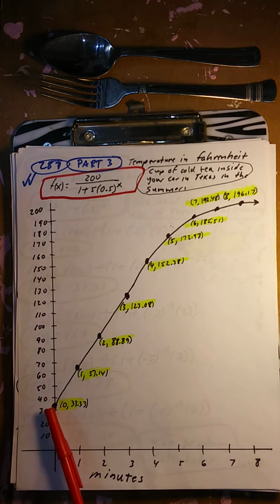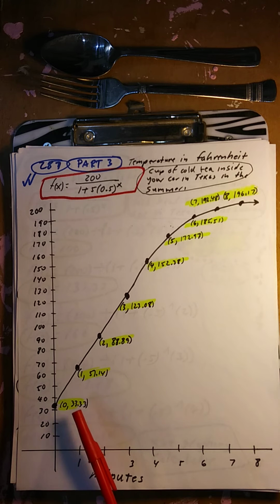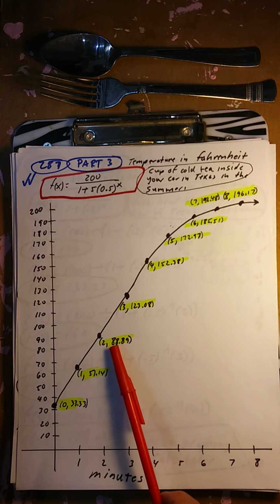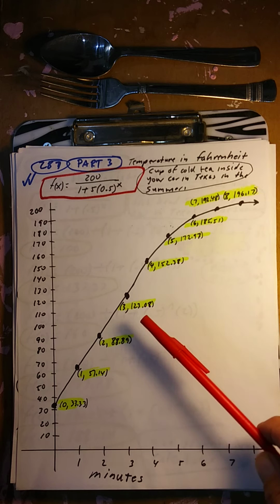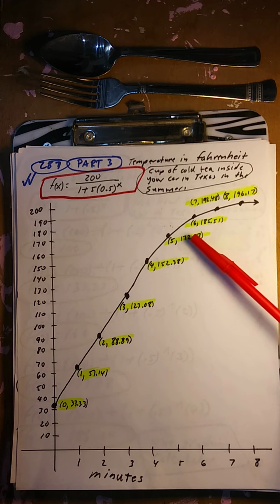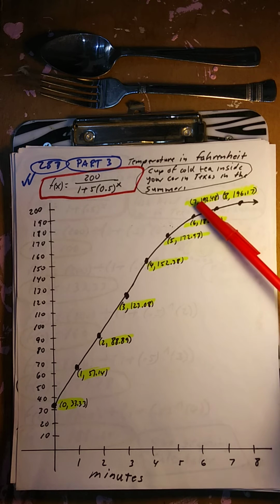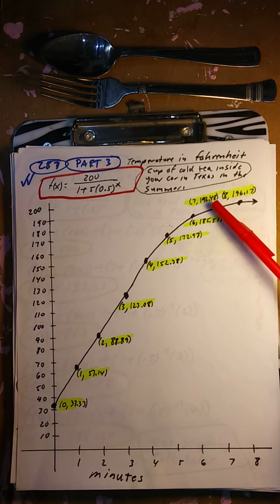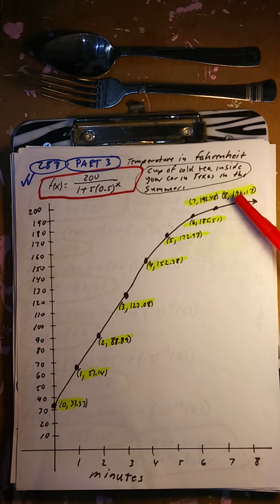At 0 was 33.33. That's the beginning of your cup of cold tea inside your car. Nothing's on. And then 1 minute later, 57. 2 minutes later, 88.89. 3 minutes later, 123. 4 minutes later, 152. 5 minutes later, 172. 6 minutes later, 185. 7 minutes later, it's 192 degrees in there. 8 minutes later, it's 196.8.